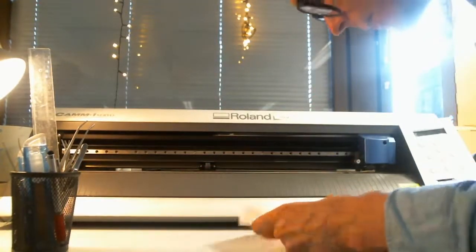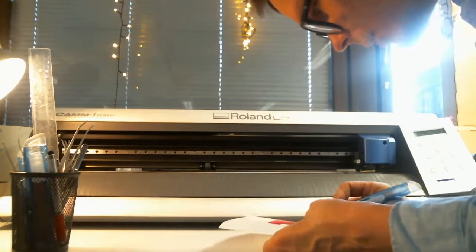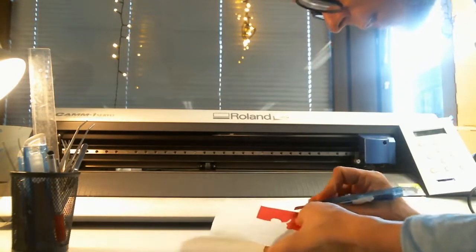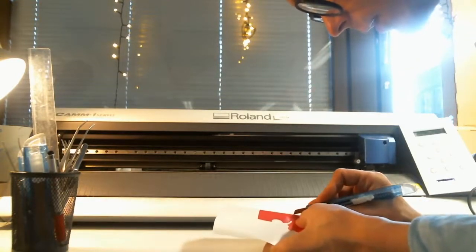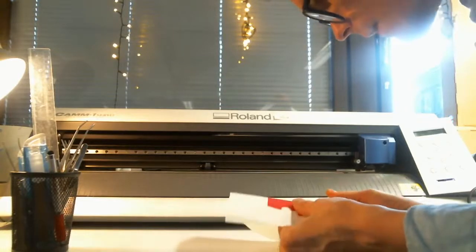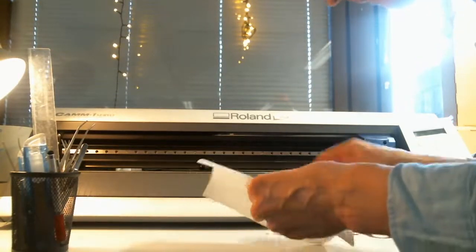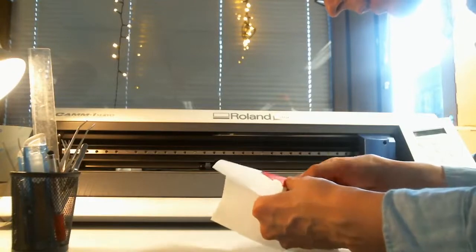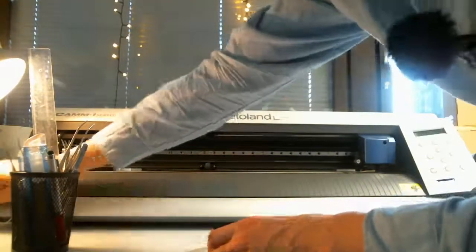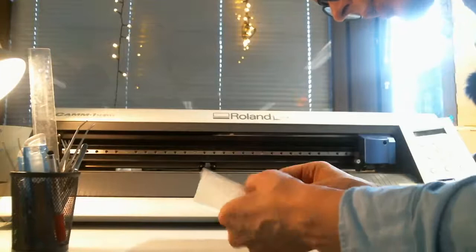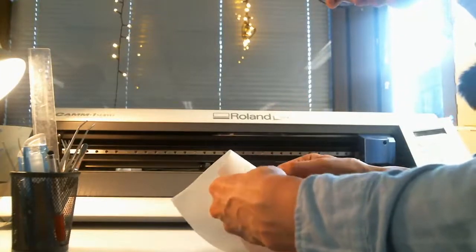And then there are some things in the middle here that we would like to remove. You can also hold it like this. So you can imagine what happens next. You just have to carefully remove all the parts that you don't want to have in your design.